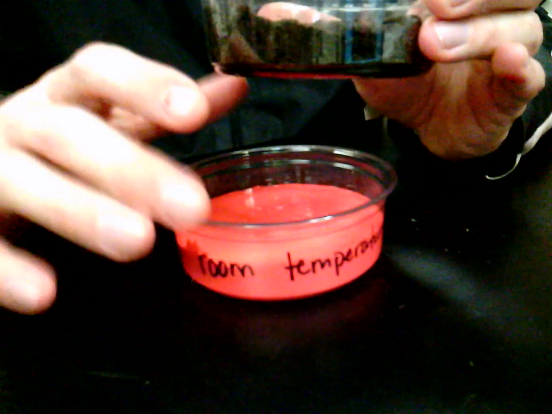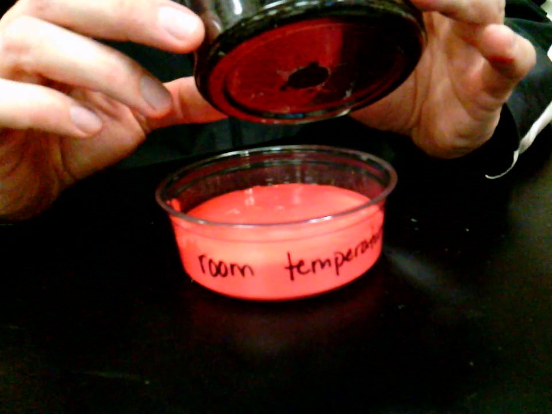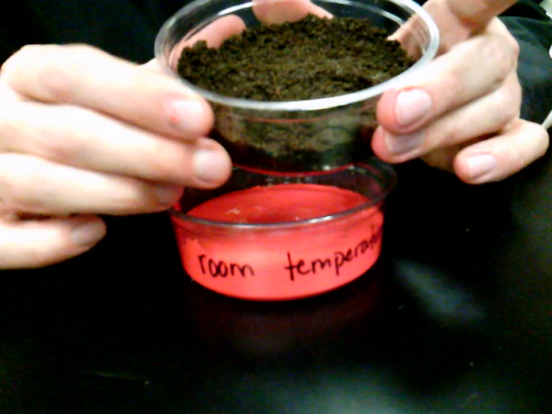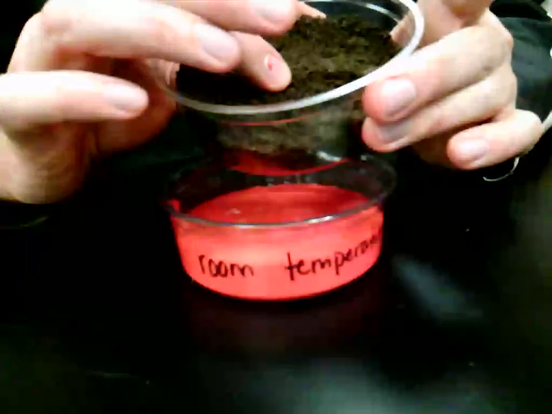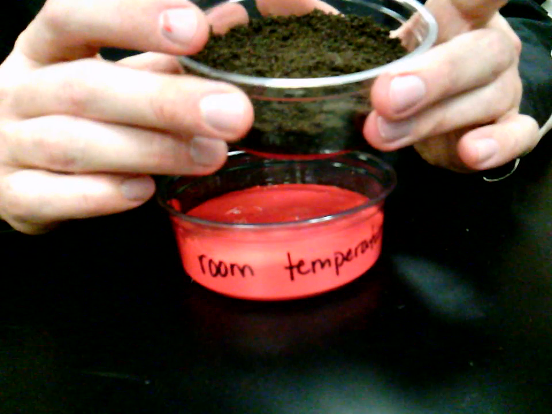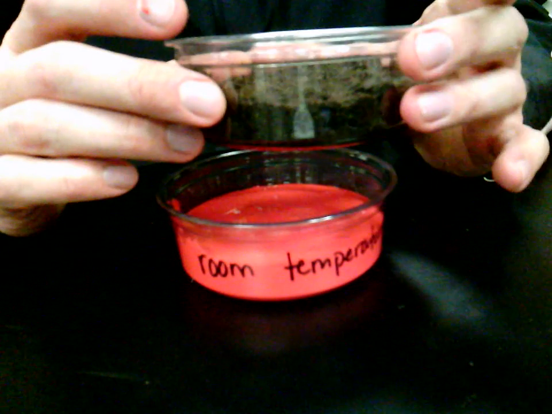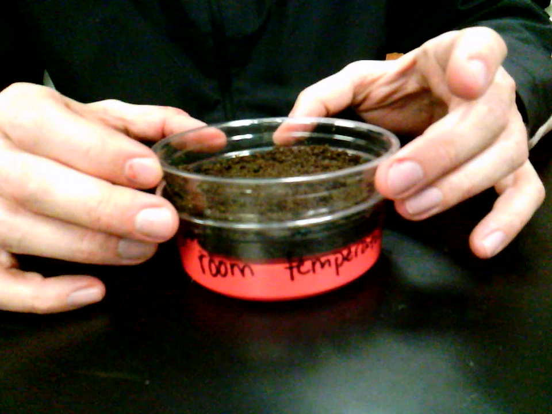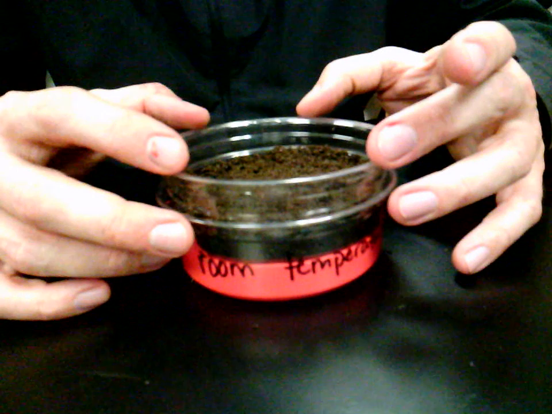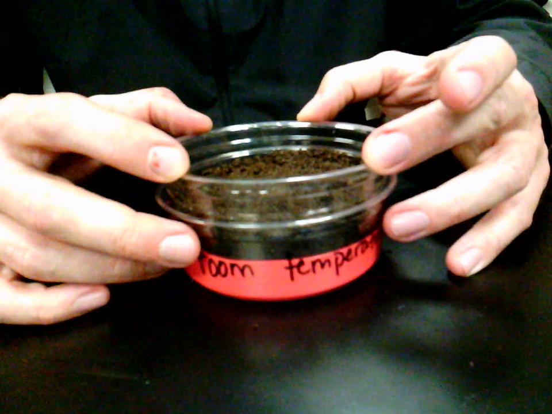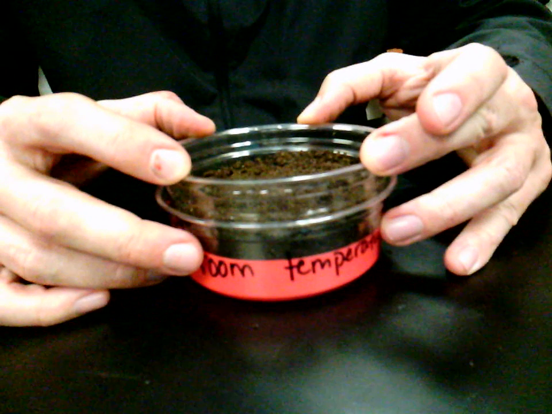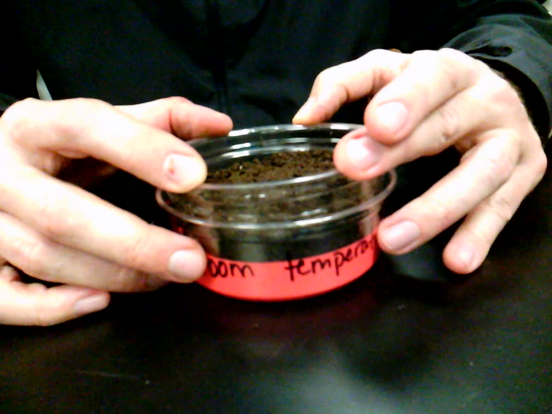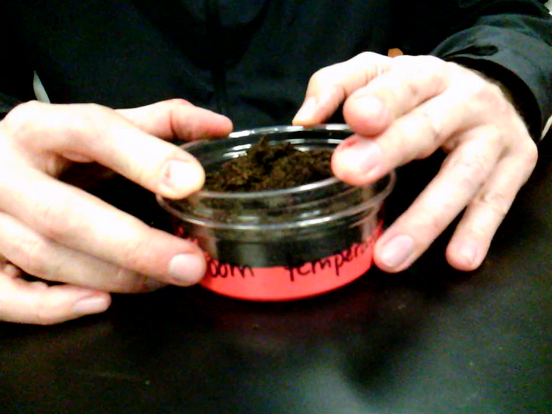So I have the room temperature magma. Once again, I have the container with a hole in the middle, and then I have some soil that's been compacted pretty firm, filling that hole and filling the container about half, 3/4 full. Setting it on there, and I'm going to press for about 2 or 3 seconds. And now I'm going to press all the way down pretty hard with a lot of pressure.